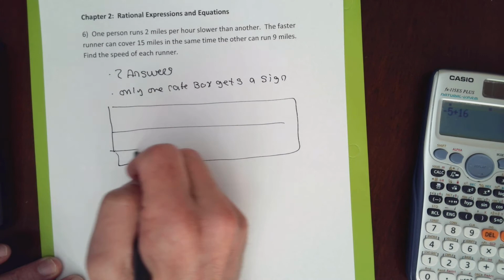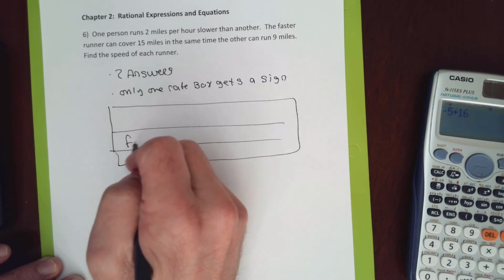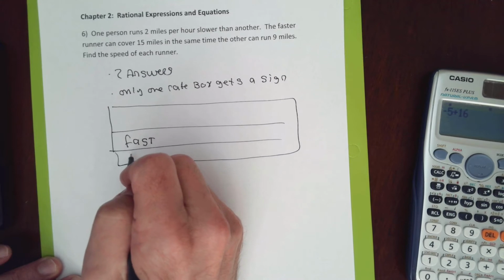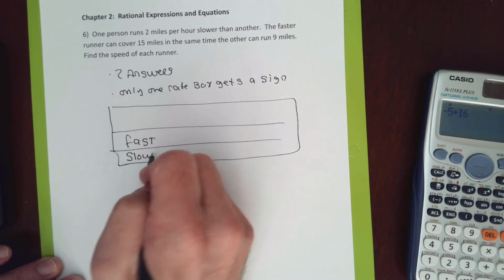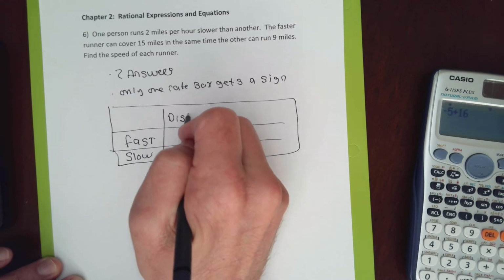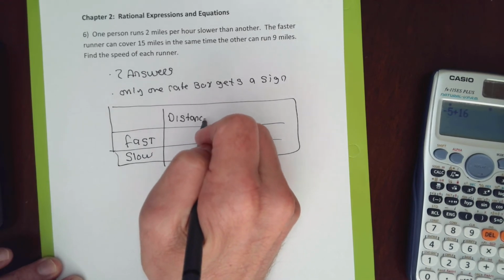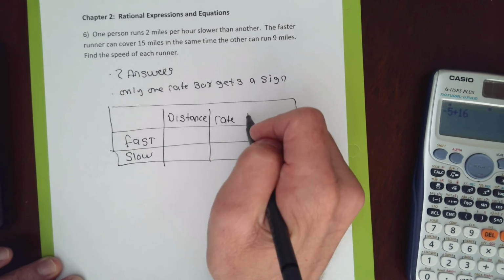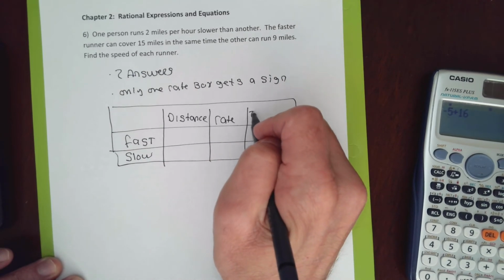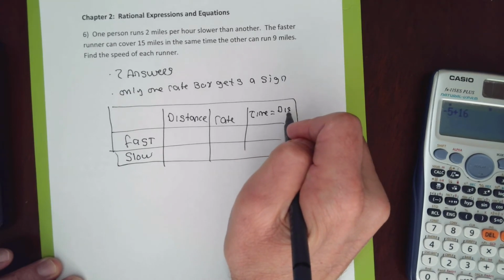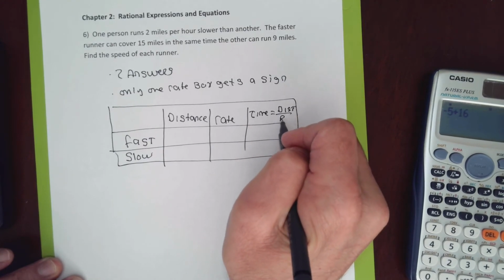In the fast person, slow person, either walking, running, biking, I make a line for the fast person, a line for the slow person. I make it how far they go, what their speed is, and their time is going to be distance over rate.